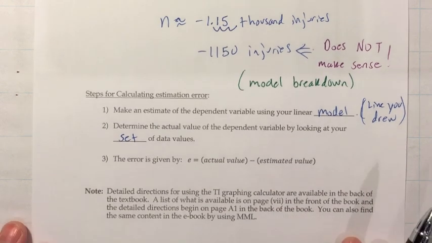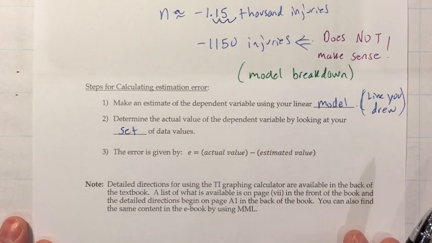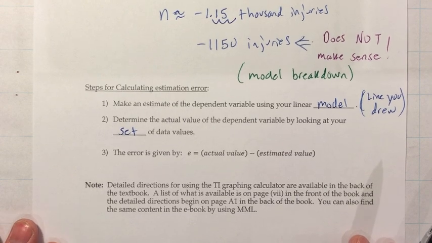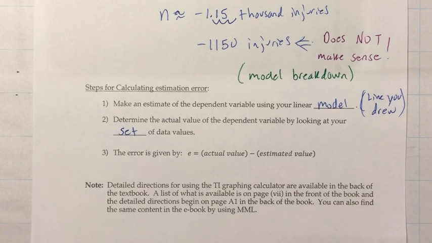All right, so in this particular section, we did a lot of stuff with the TI calculator. So I just wanted to note for you guys that there's detailed directions for using the TI graphing calculator in the back of the textbook. And that's true whether you have the physical book or the ebook. It's in the back either way.